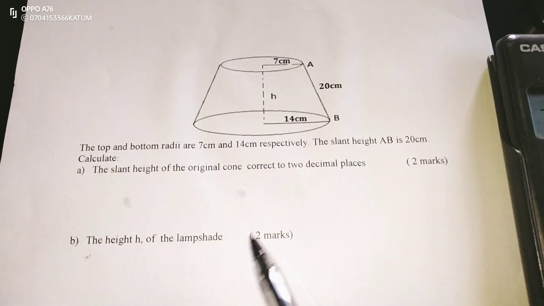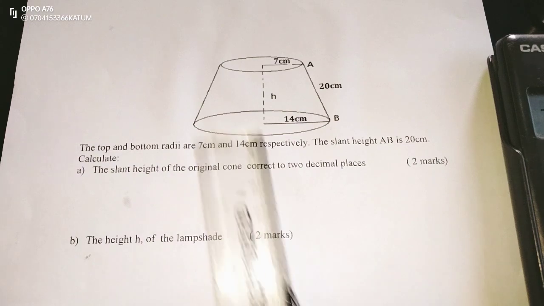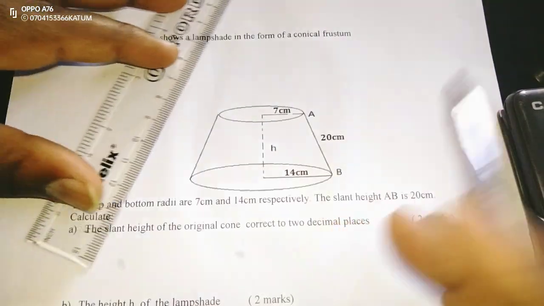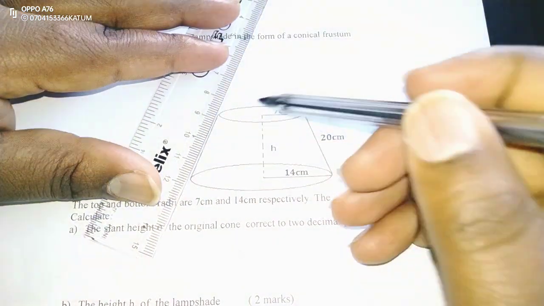Therefore, the original cone can be produced by extrapolating these heights so that they meet at a certain point.